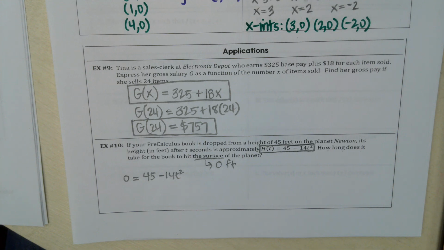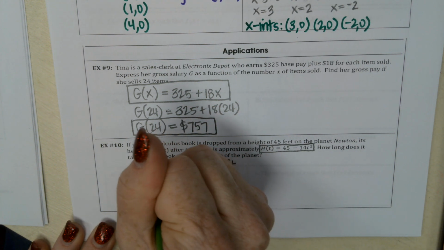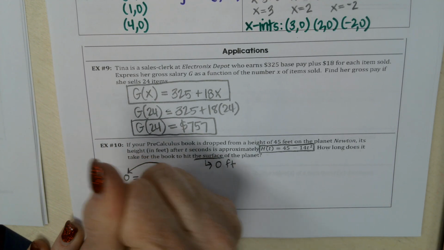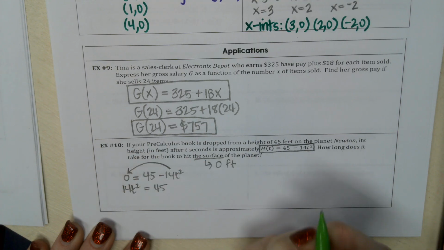And my job is to solve for t. I'm asking how long, okay? Be mindful of what we're going to get for our final answer or answers, okay? The first thing I'm going to do, I'm going to move this negative 14t squared over to the left side. That makes that a positive 14t squared.